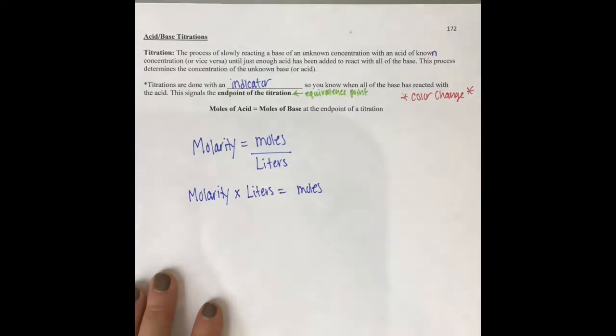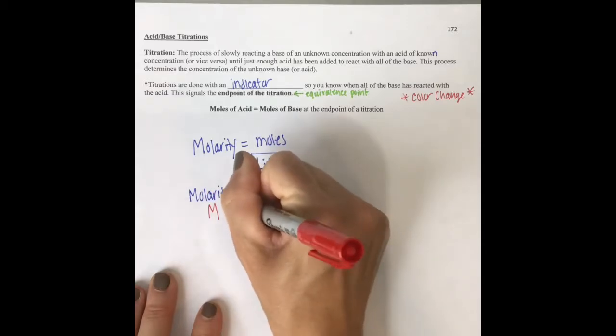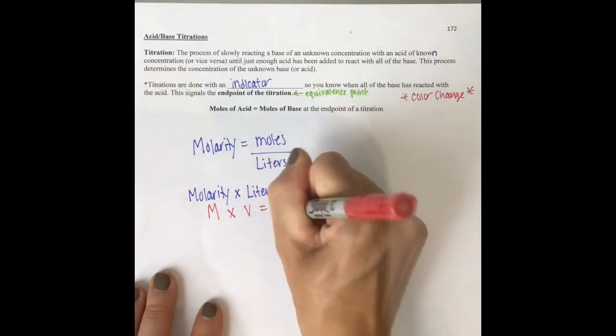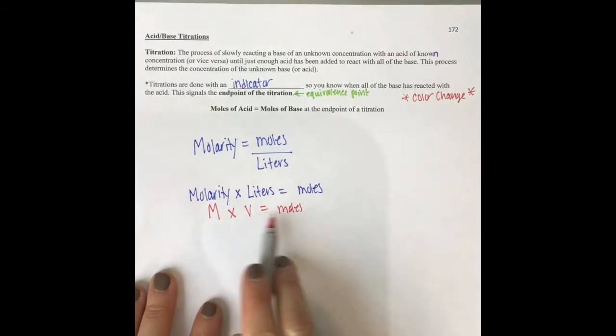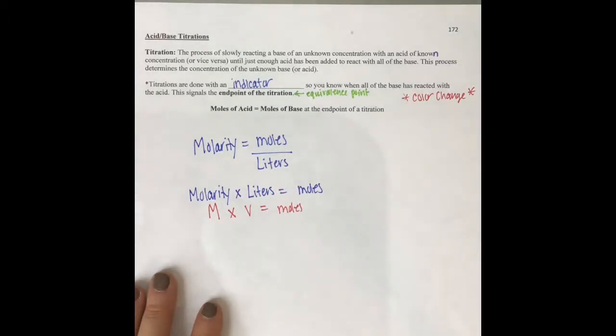So this is really saying molarity times volume, right? Because liters is a volume, is equal to moles. M times V equals moles. So we can rearrange the equation to get moles by itself.